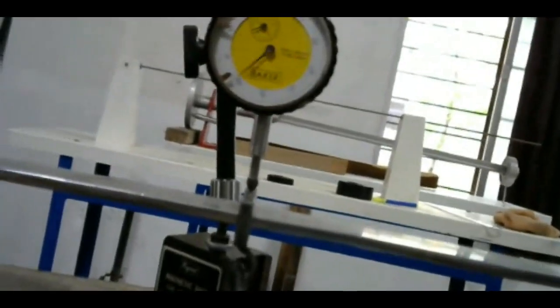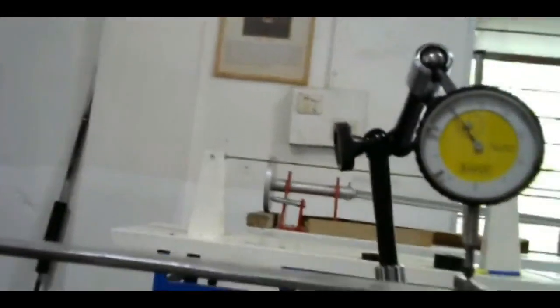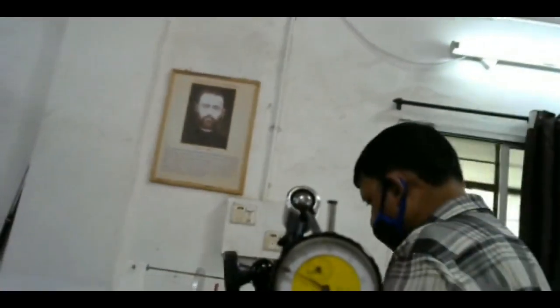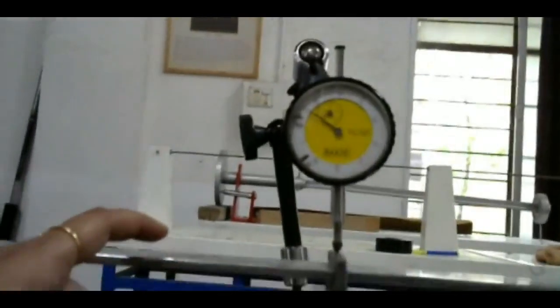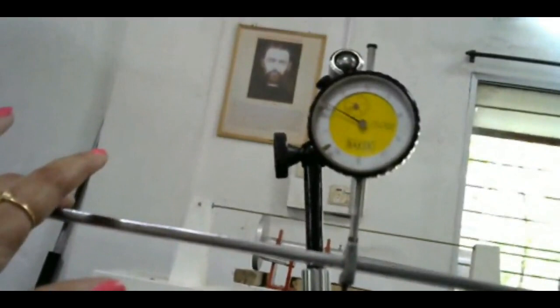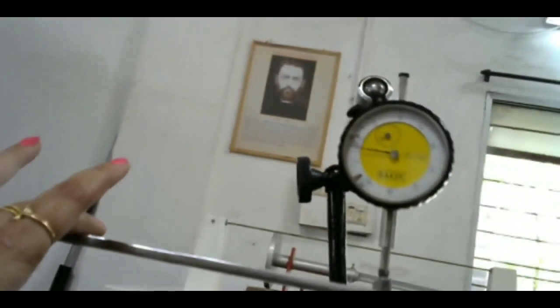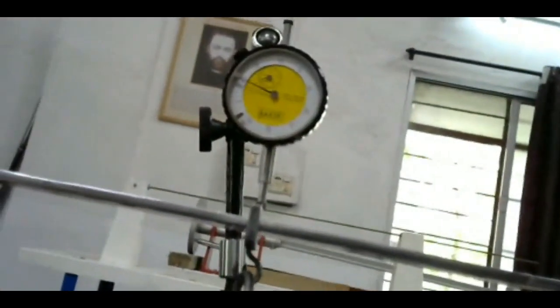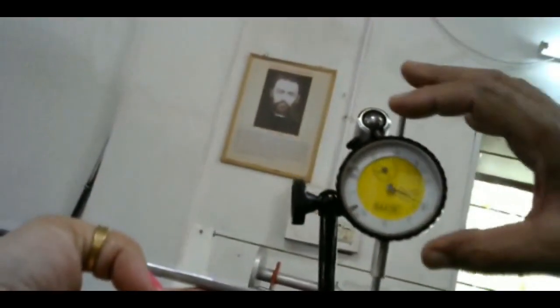Similarly, one more reading we have to take here, that is for 800 gram. We have to set it again at 10 in this way also.